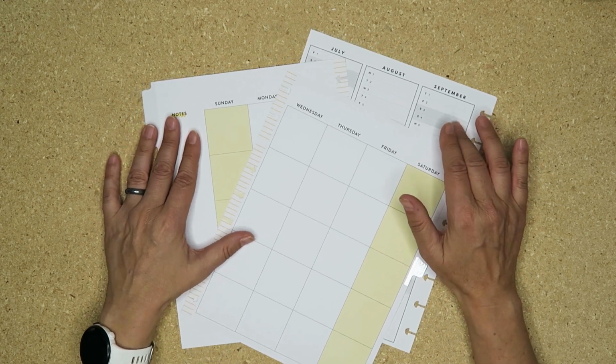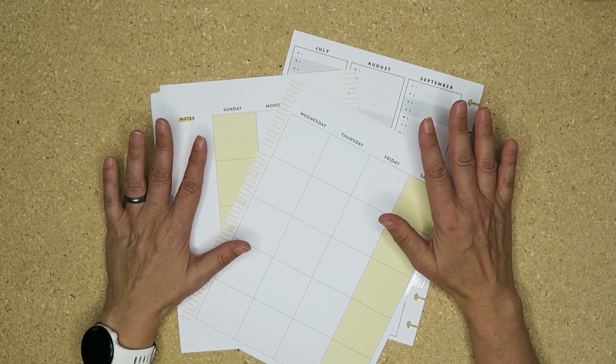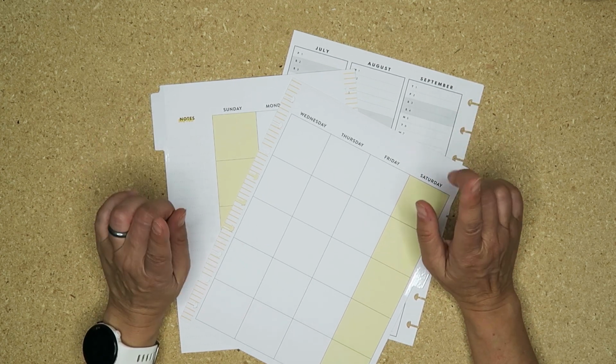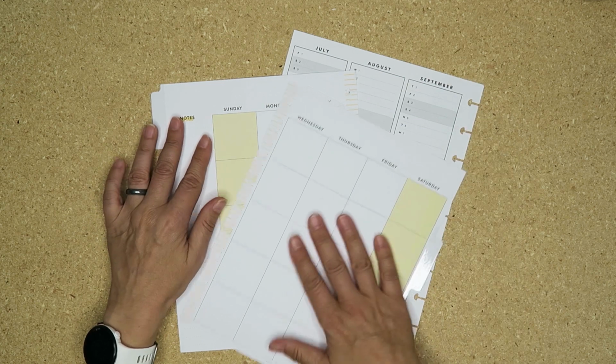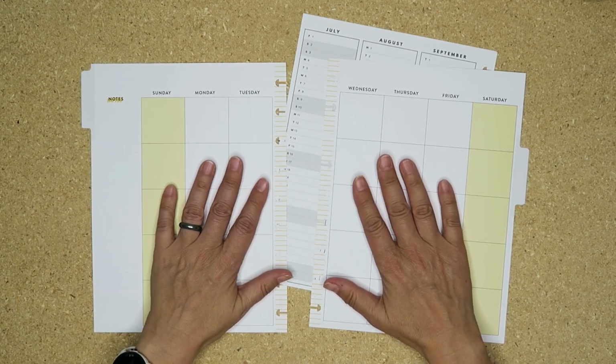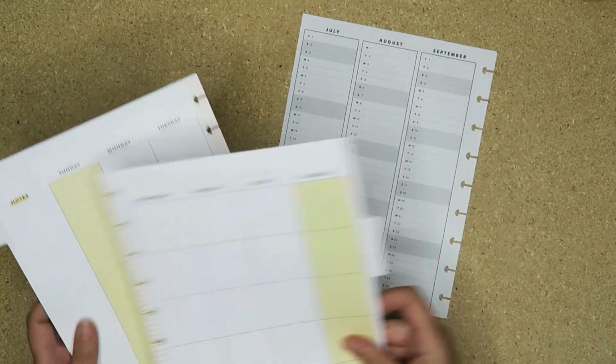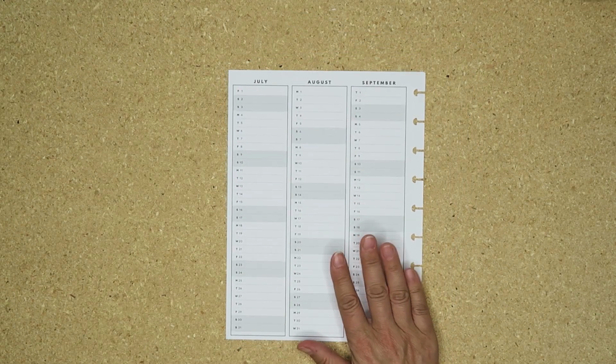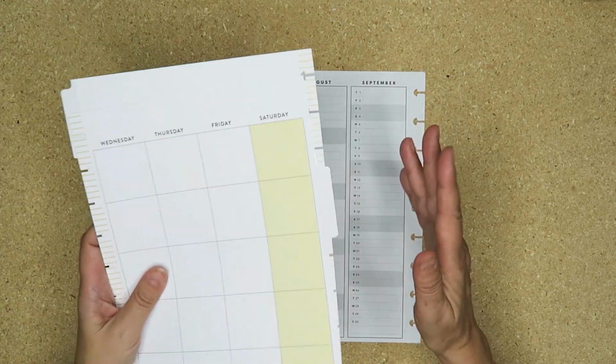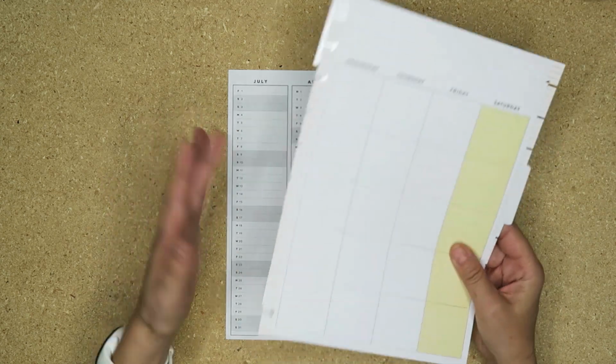Today we're back with another tips, tricks, tutorials, hacks kind of video, and I'm going to share with you 25 ways that you can use your monthly layout and or your perpetual calendar. Some of these ideas can be interchanged depending on how you do it and what you want to do.